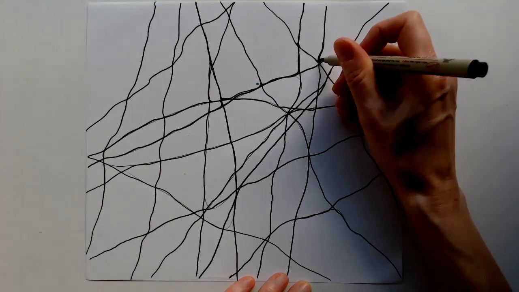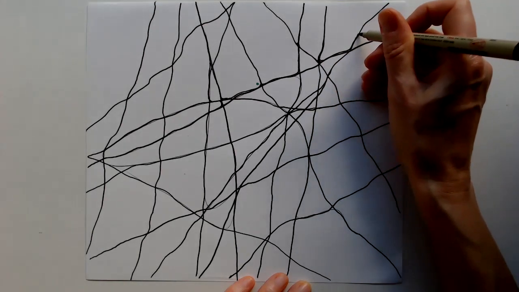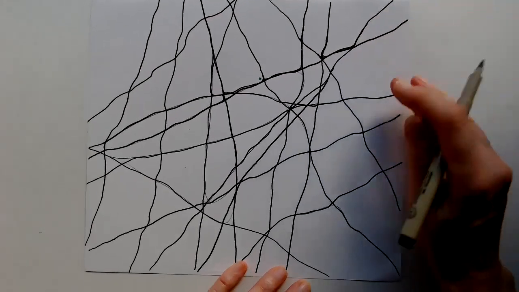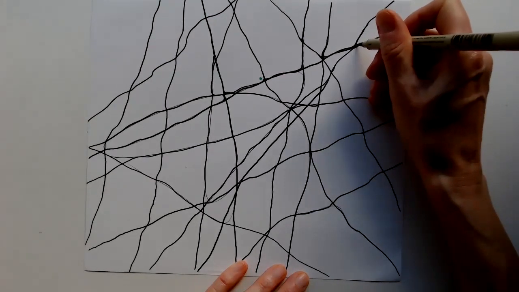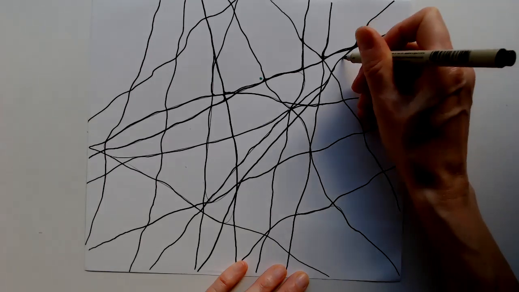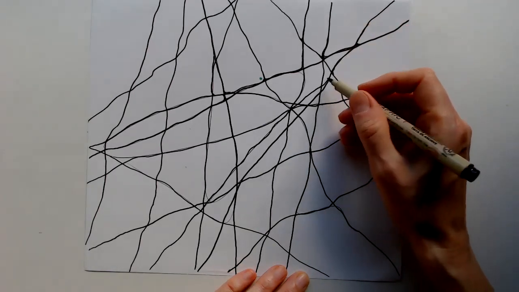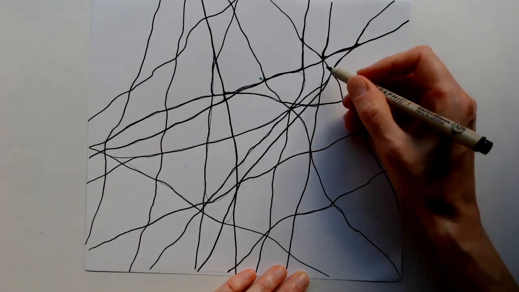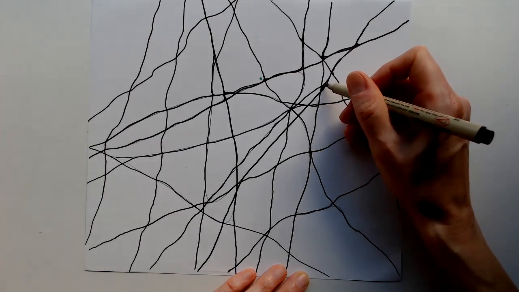You can go over the line the second time, and it's very typical for my drawings. And if you have a tight area like this, I can just fill it in.